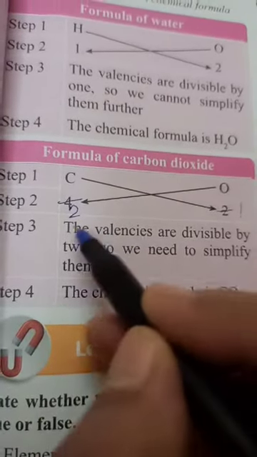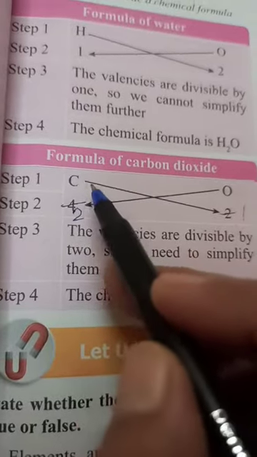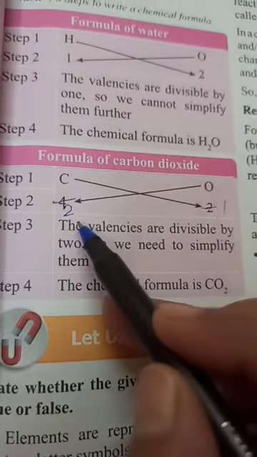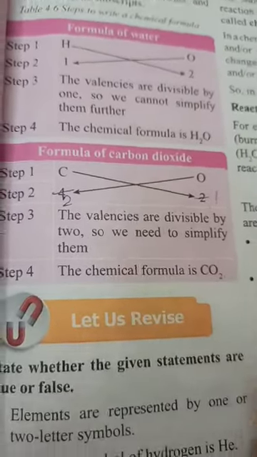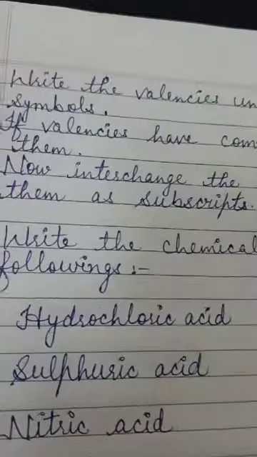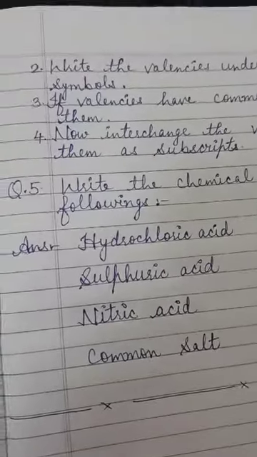So oxygen has 2, and its formula will be CO2. Understand? So in this way we can write the chemical formula of any compound.